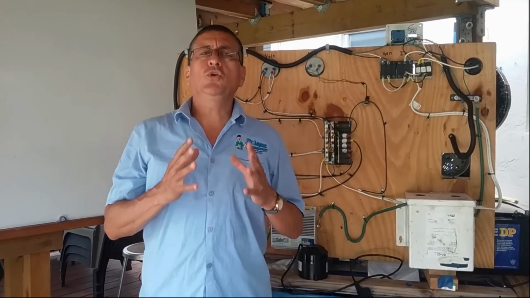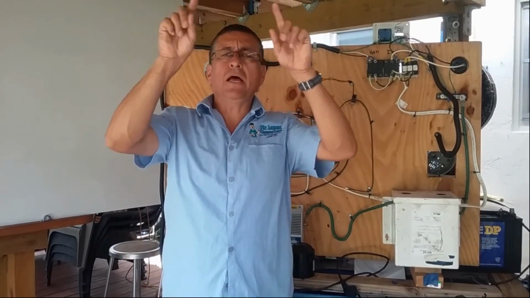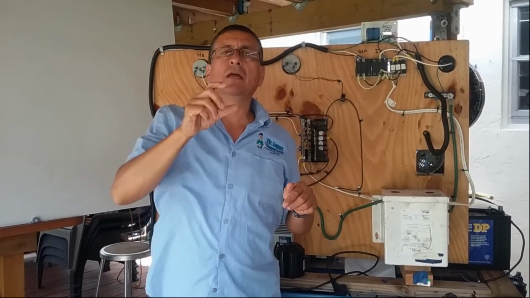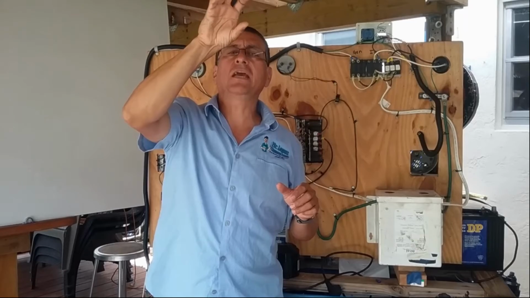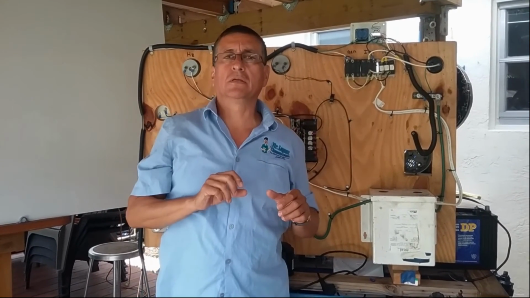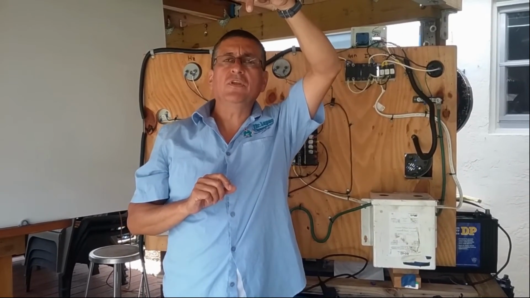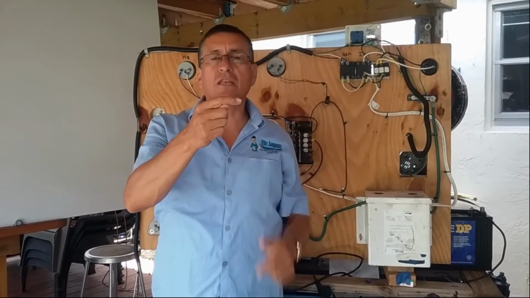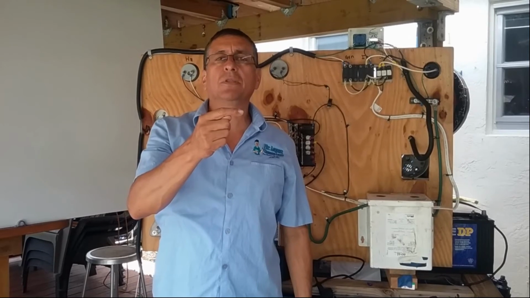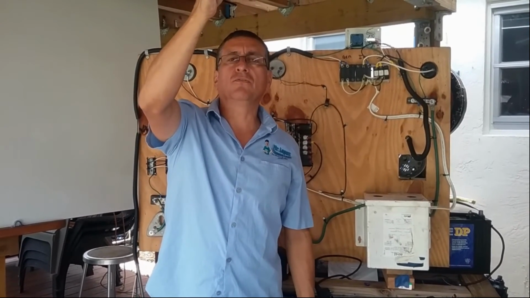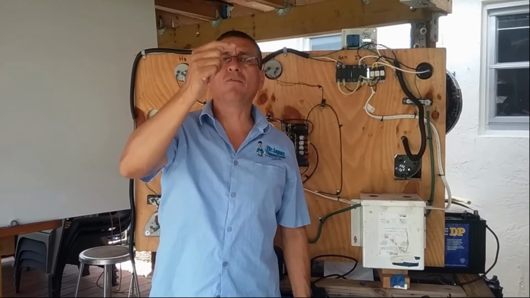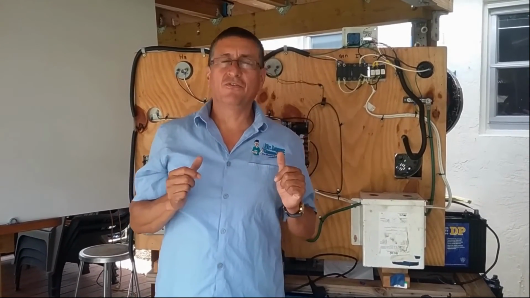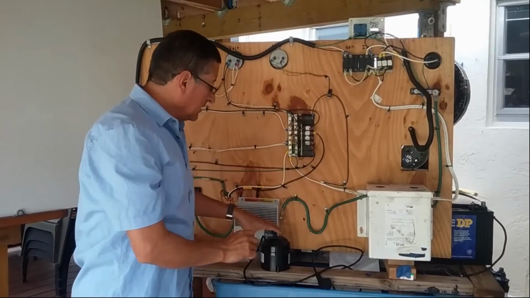For that reason, in European boats, in the main panel where the phases enter, after each phase they have one step-down transformer. Each phase is 230, 50 hertz, and the step-down reduces the voltage to 115, 50 hertz. It's a step-down transformer that reduces the voltage from 230 into 115. For that reason, you find adapters for European boats, adapters like this.